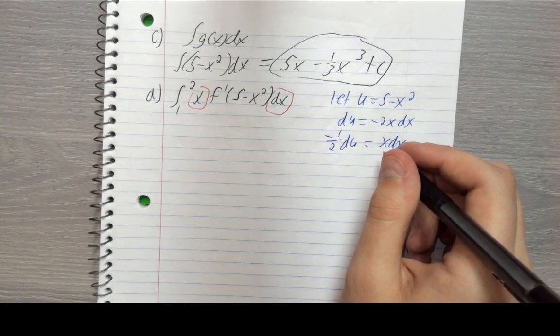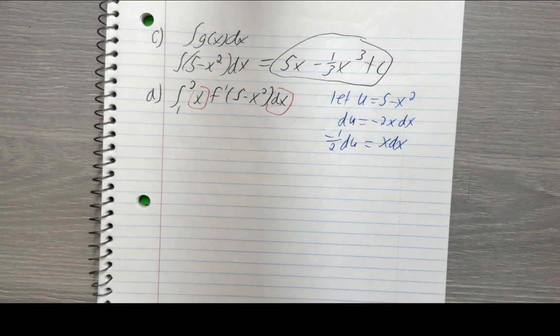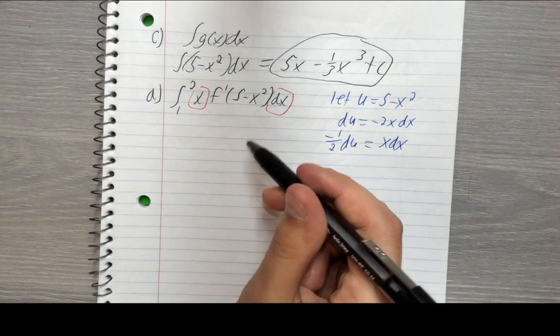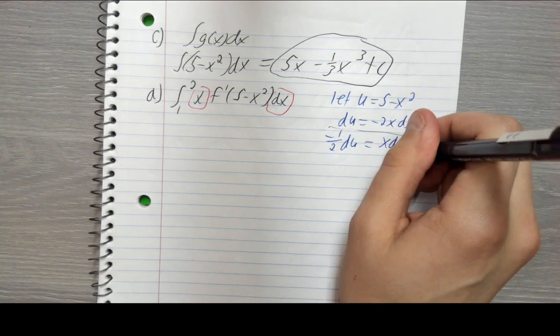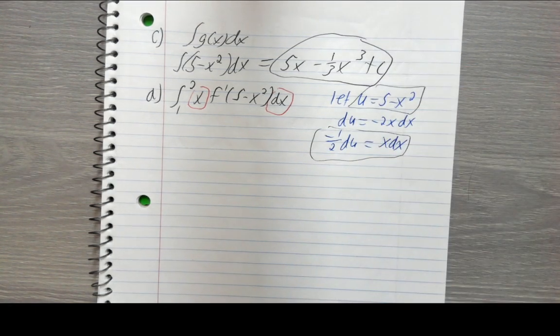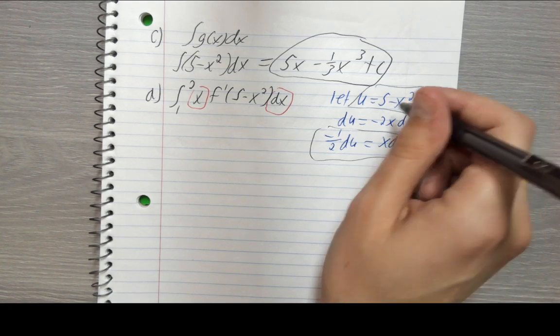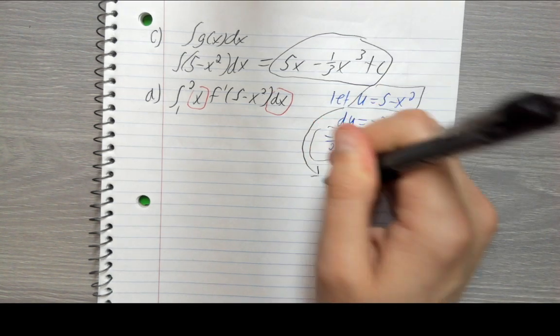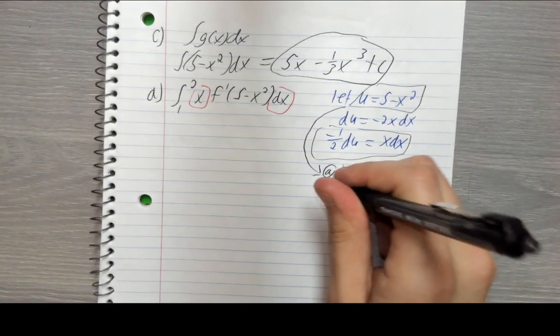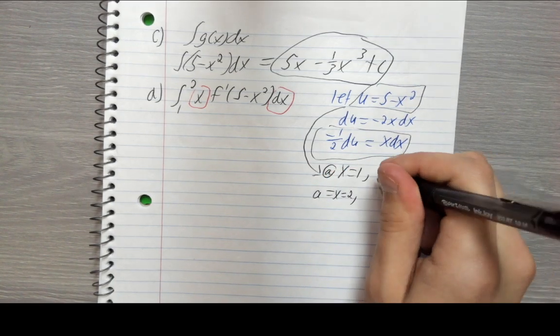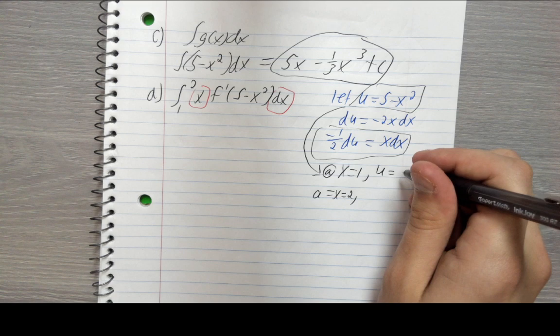Now, if you guys remember, there's one other thing I want to change. I don't have to do this, but I think in this problem it's going to be our easiest way to go about solving it, in my opinion. And that's changing the bounds, because now I change this entire inside function in terms of u. What I need to do is change the bounds to also be in terms of u. So at x equals 1, u is equal to 5 minus 1 squared, which is 5 minus 1, which is 4.